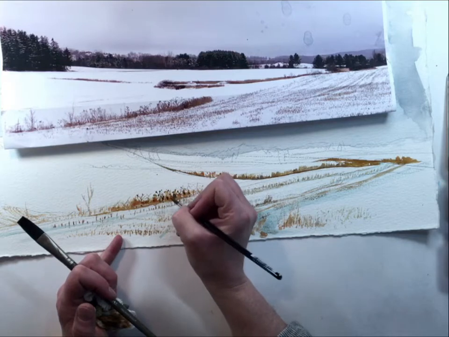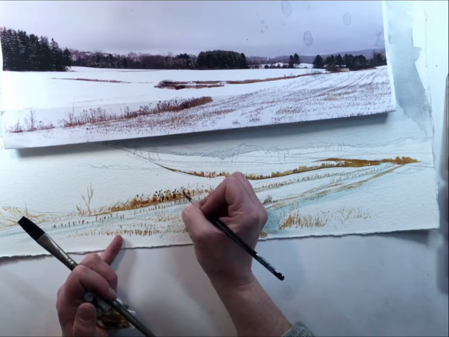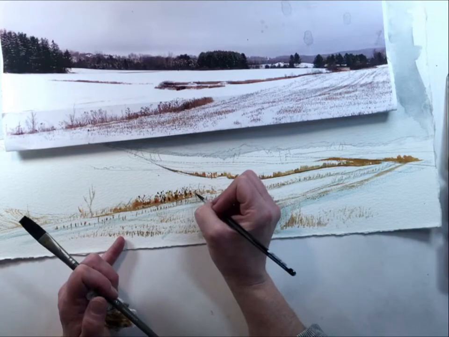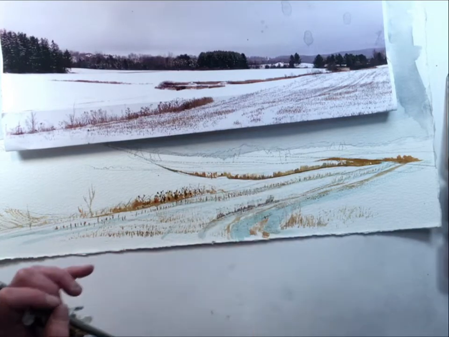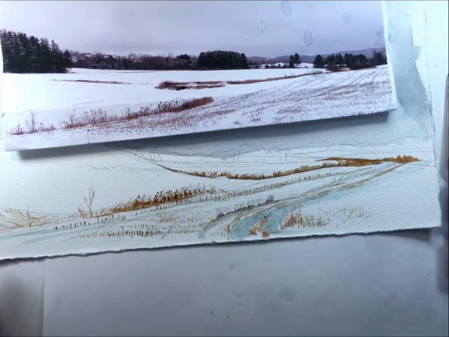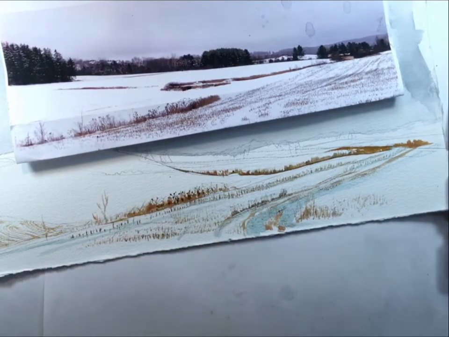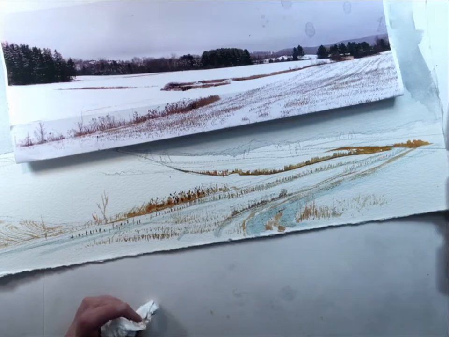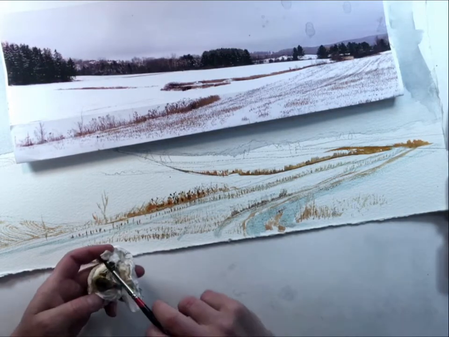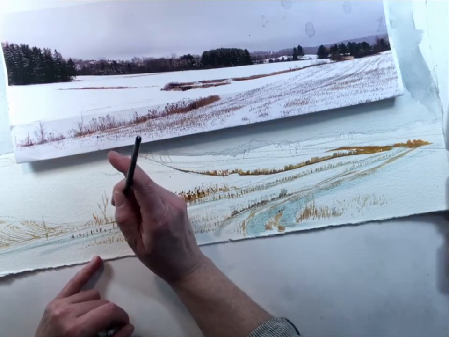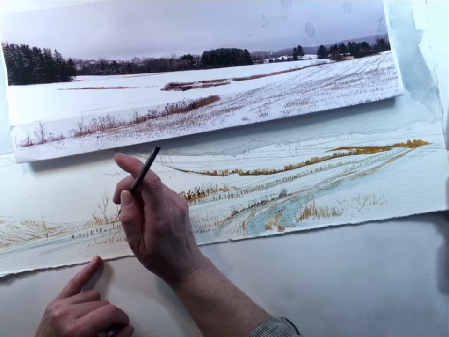We are just sort of indicating. We'll see. Here's another different brush. Let's see if we can get some other foliage here.